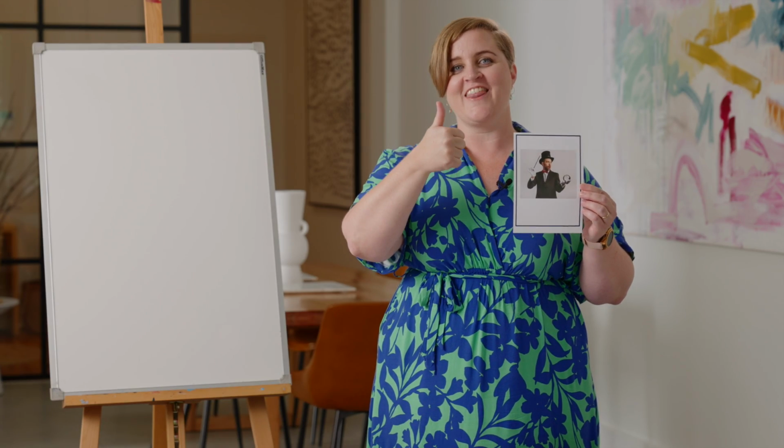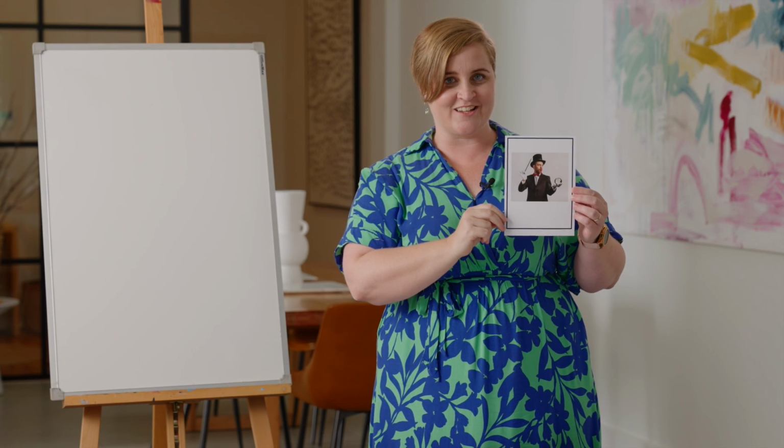And the last one, don't let me trick you. The word is trick. What word? Trick. Do you hear the it sound in trick? Trick. Oh, yes, it's in the middle. Thumbs are up. Well done, everyone.